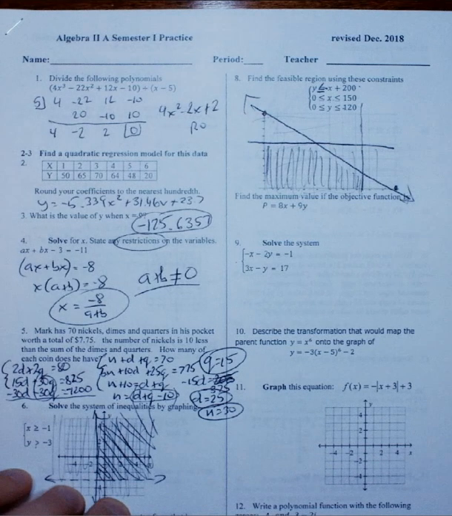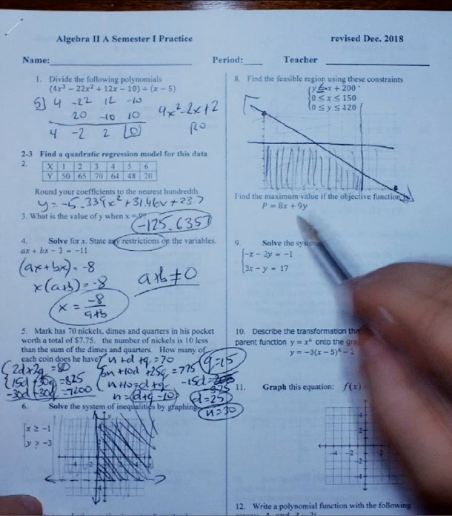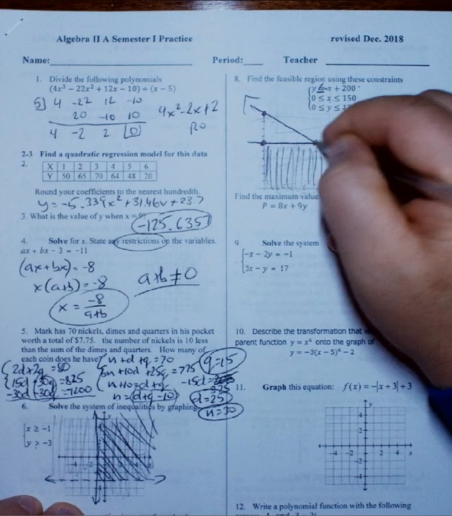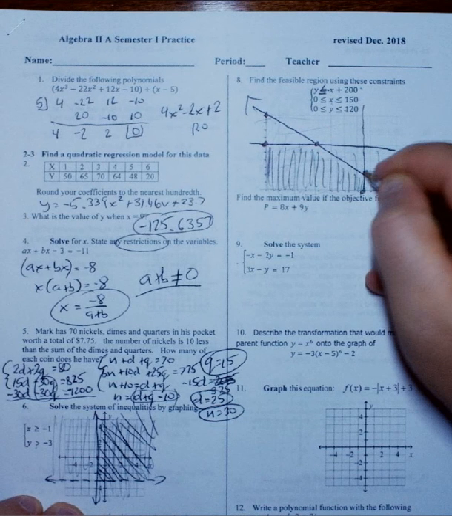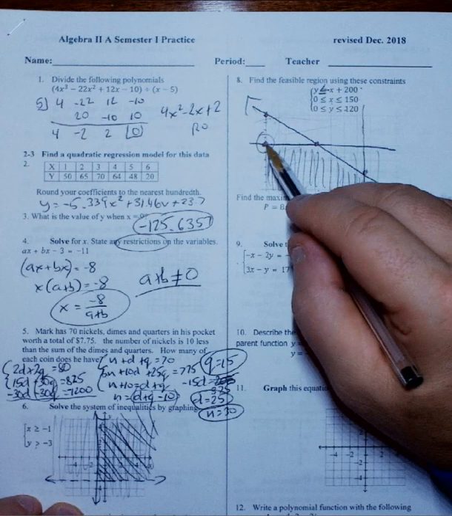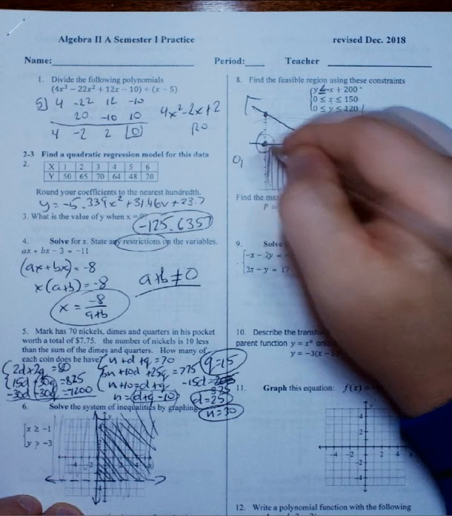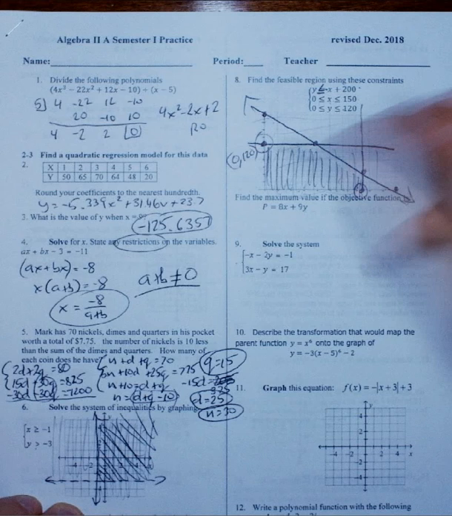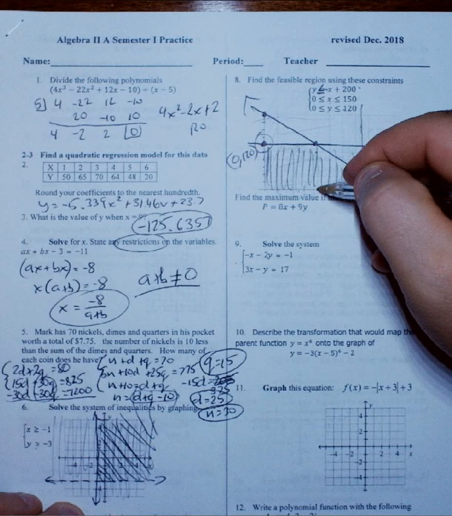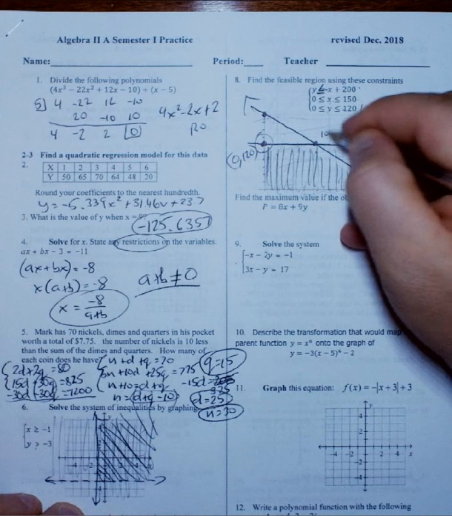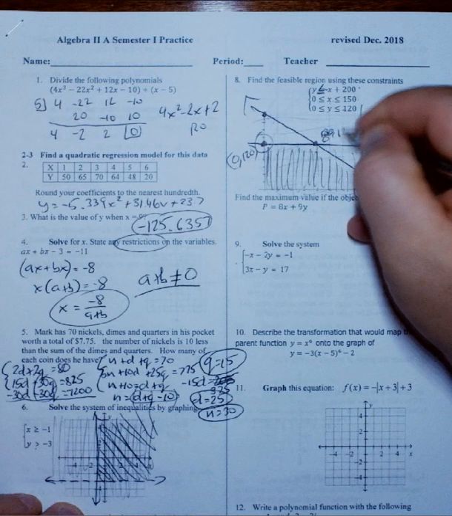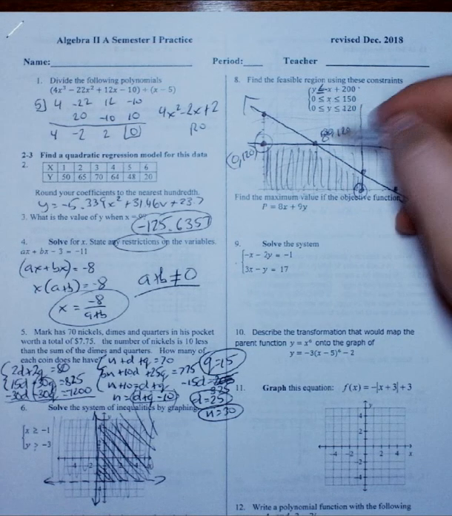If I move on to number 9 then, it says find the maximum value for the objective function. Well, that means I'm going to have to plug in this point, and this point, and this point, and this point. And actually, I probably don't need to plug in those, because looks like this is where x is 0 and y is 120. Well, that's going to give me a certain profit, but this point right here, it looks like that is where x is 100 and y is, no, maybe that's 80. That's 80 and y is 120.